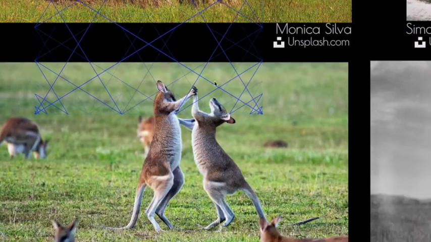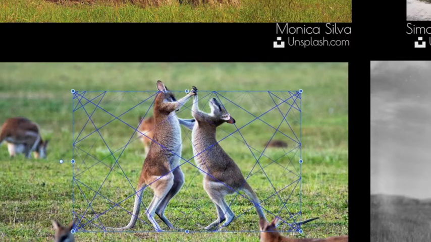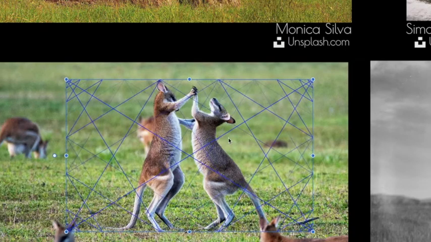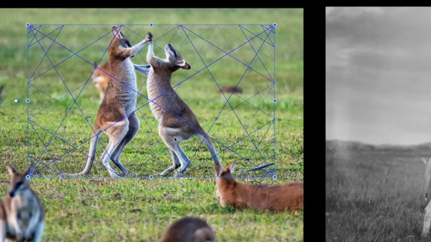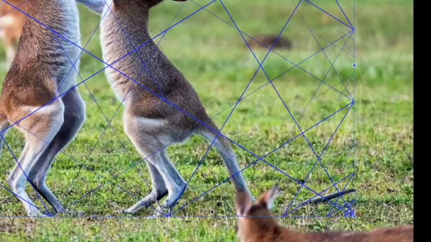Neat. Okay, let's try the kangaroos. So that one goes to the back of the tail, to the height. Get something like that.